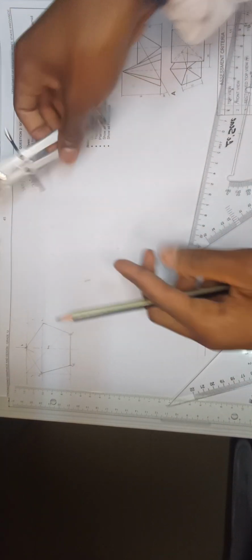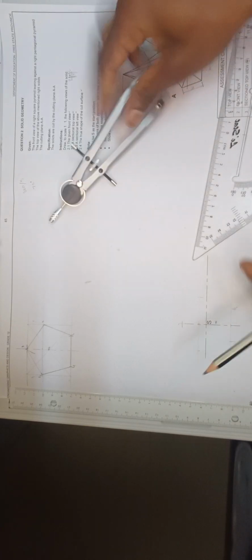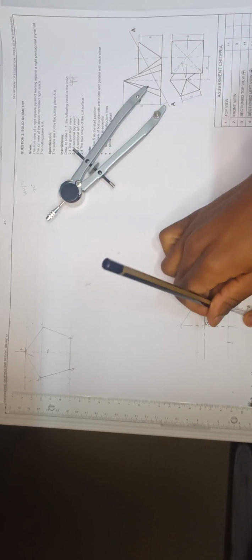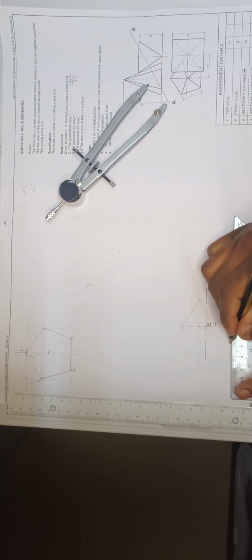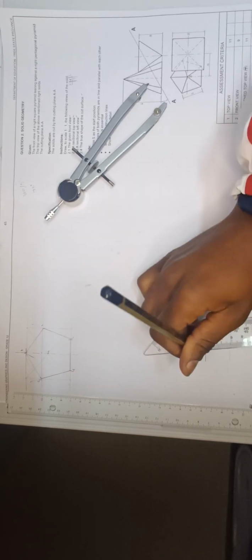Then what I can do now is take the measurement from here to 5. You can do this in your way, it's fine, as long as you get the correct shape like ours. Okay, and then all your side lengths must be equal. You don't want one of your side lengths to be 30, one of your side lengths to be 31. Okay, construction line. So now we are done with our pentagon.